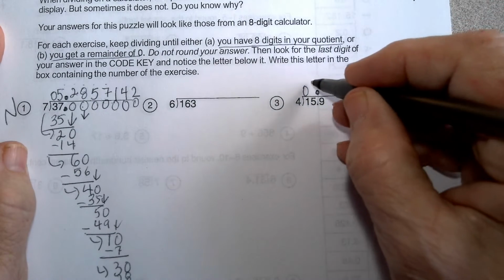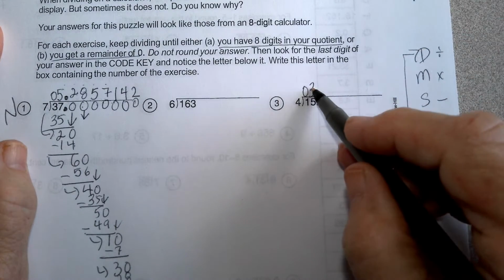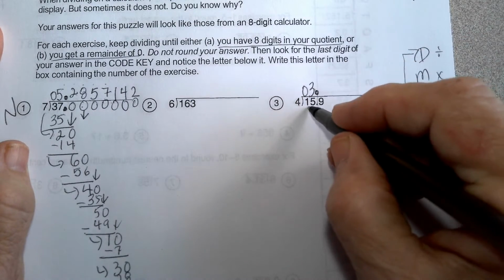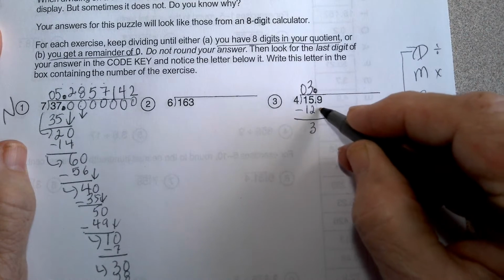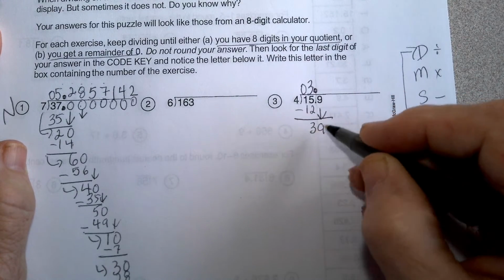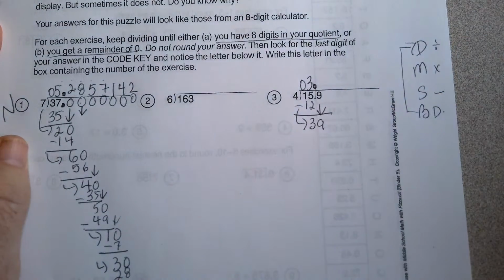3, yeah, it's going to be 3. And then we daddy divided, mommy multiplied. 3 times 4 is 12. Sister subtract, get a 3. Brother bring down, get a 9. Now we go back to daddy and divide.